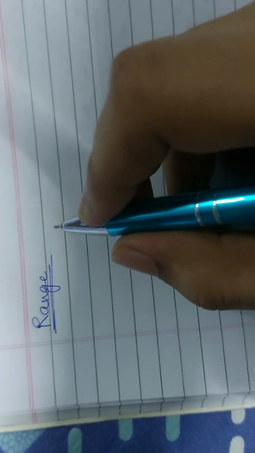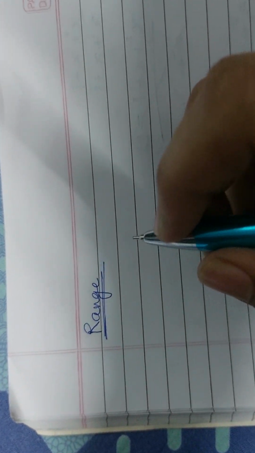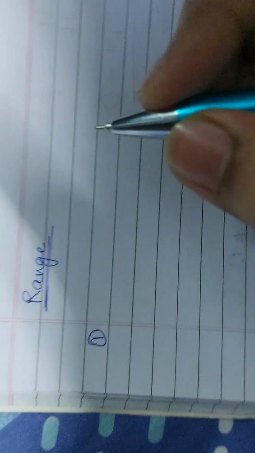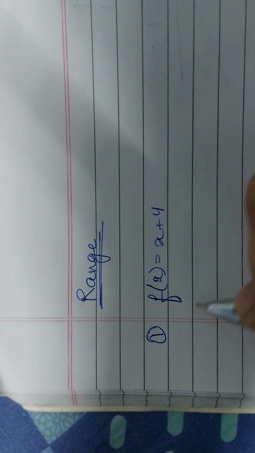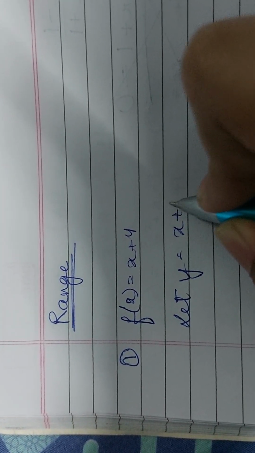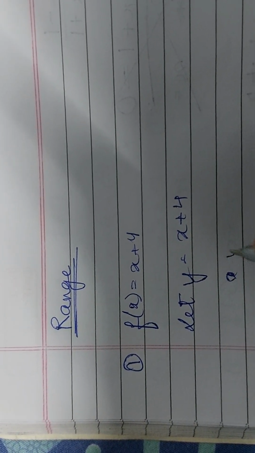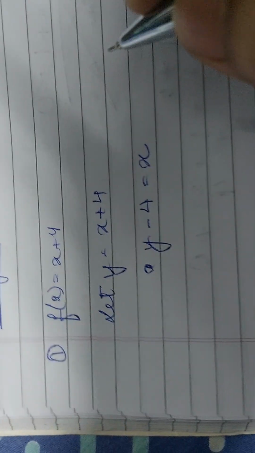So for calculating range, we must use this method: let y equal whatever the expression is. So let's use the same examples only. f(x) equals x plus 4. So let y equal x plus 4. y minus 4 is equal to x.